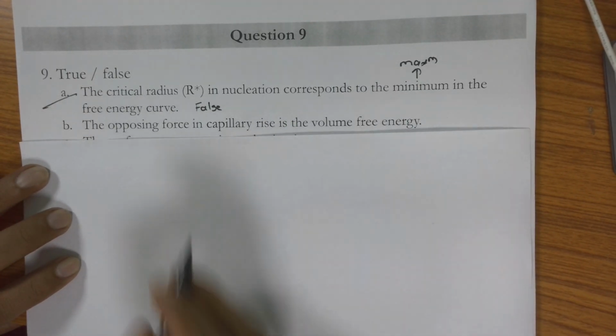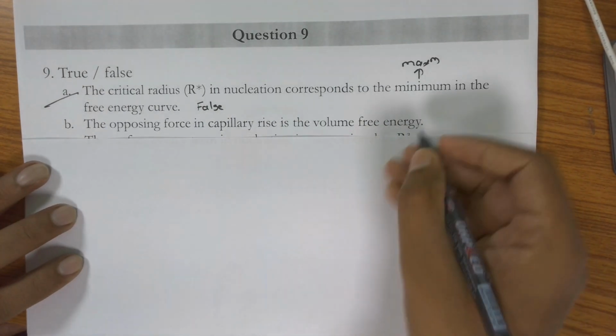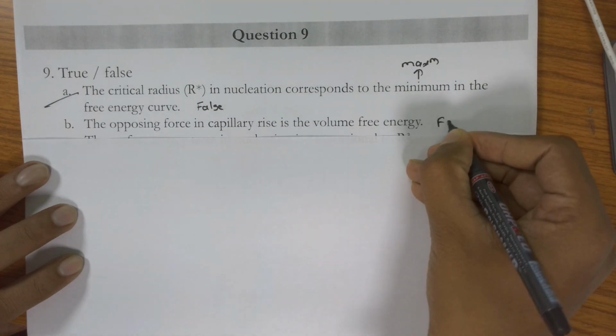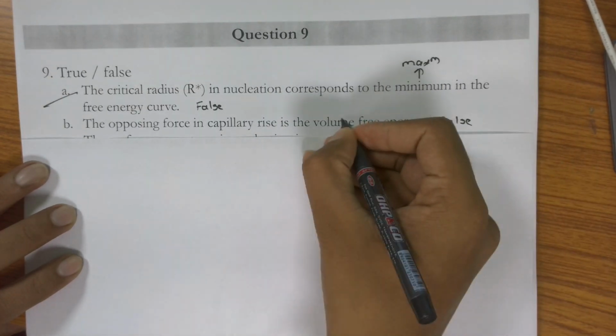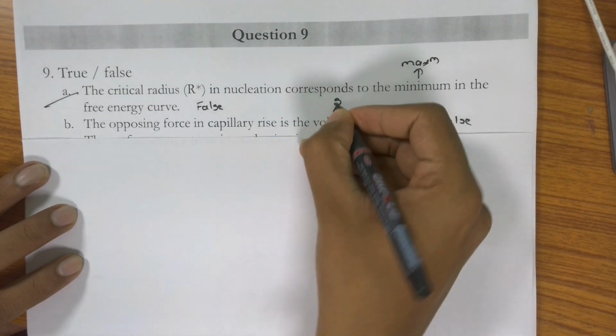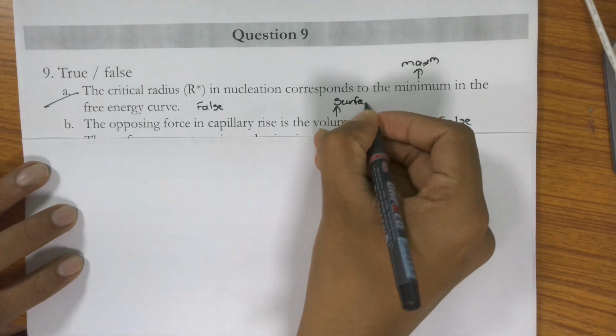The opposing force in the capillary rise is the volume free energy. Again, it's false. The correct answer is that instead of volume, it should be the surface.